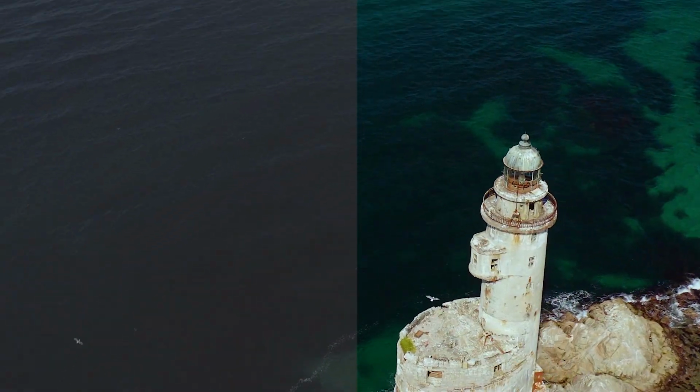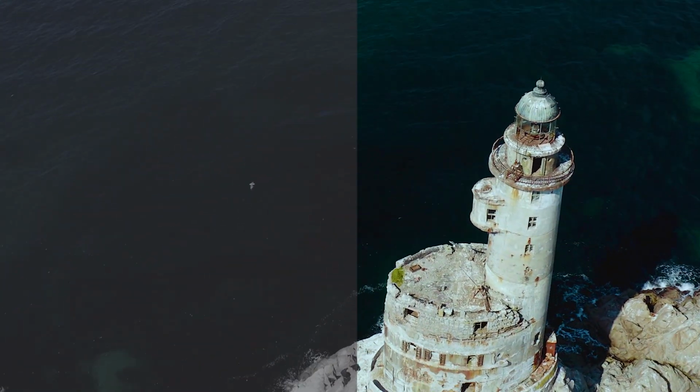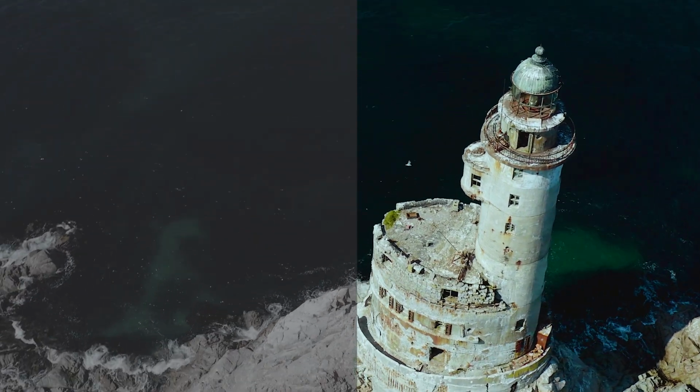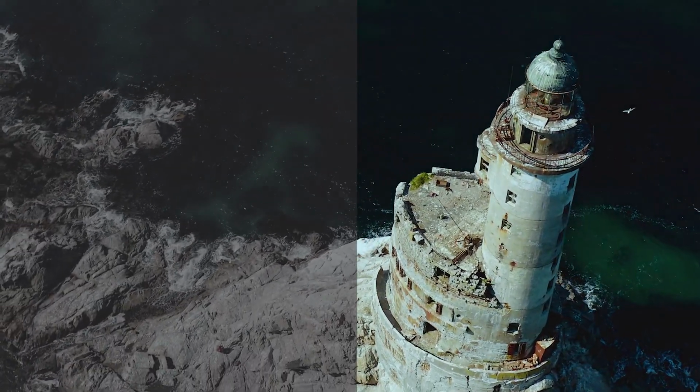Here is a comparison of with and without color grading. Notice how colors have more dynamic range and look more professional than earlier.